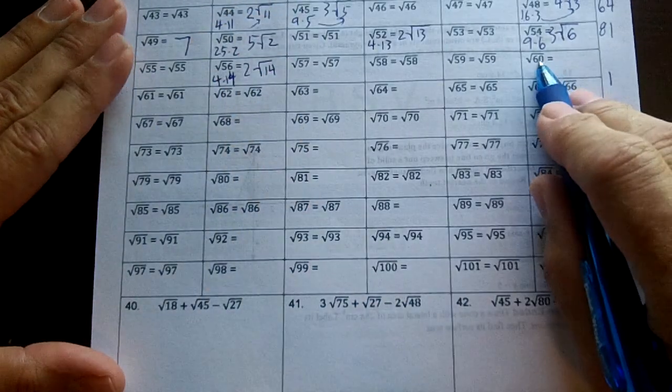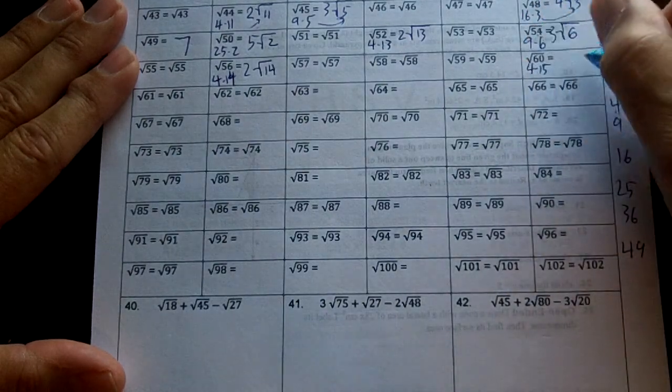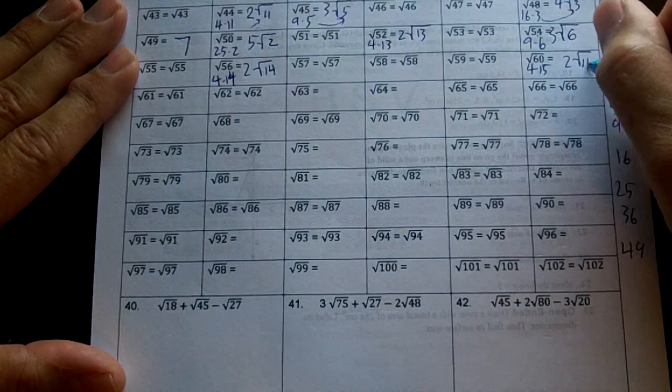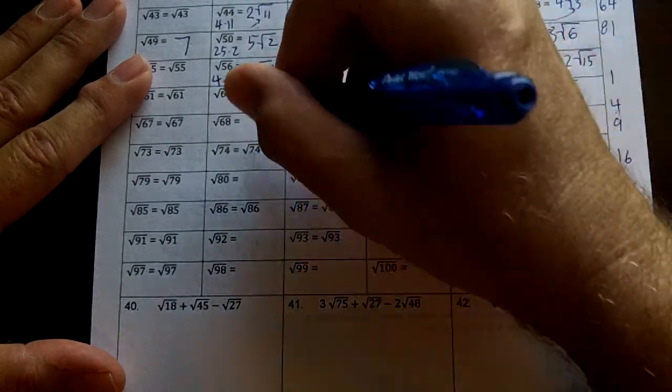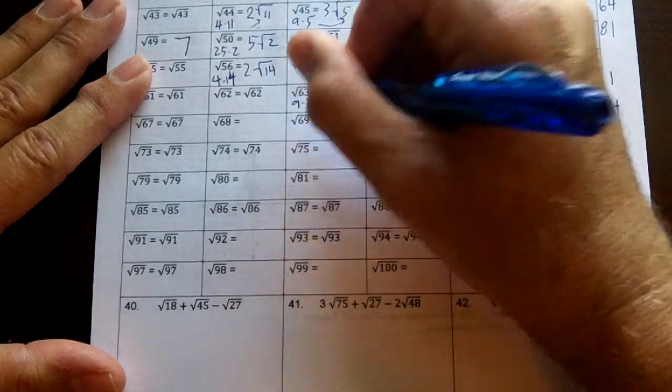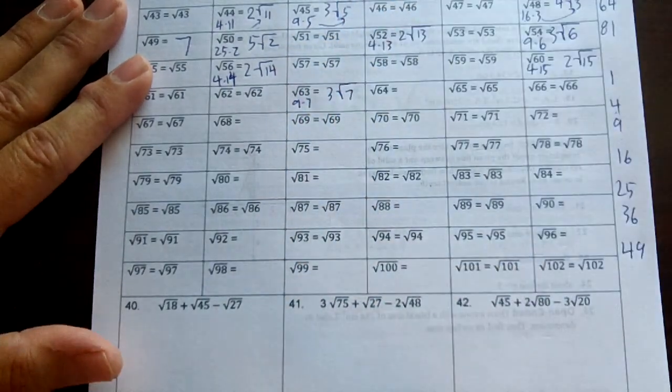The next one is 60. 4 goes into 60, 4 times 15. So this is going to be 2 square root of 15. Next one that works is 63. 9 goes into 63, 9 times 7. The square root of 9 is 3, and the 7 stays inside.